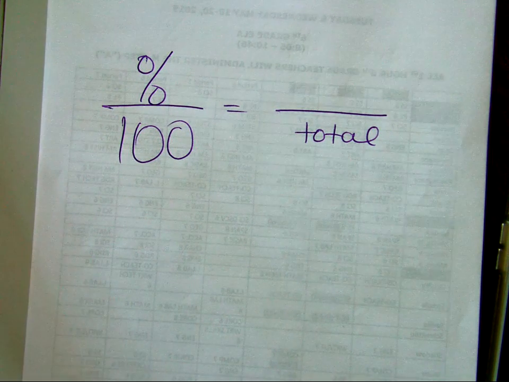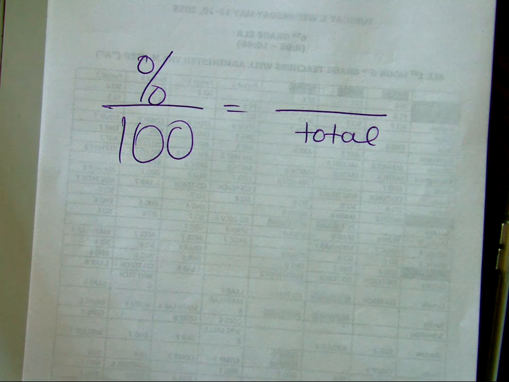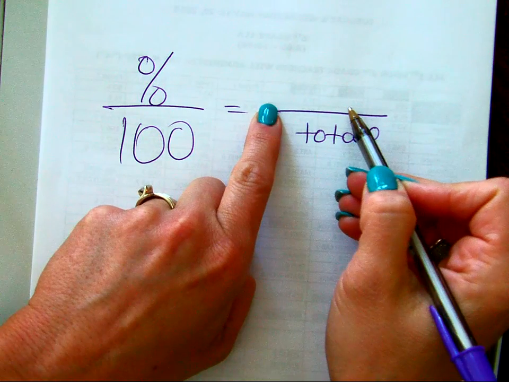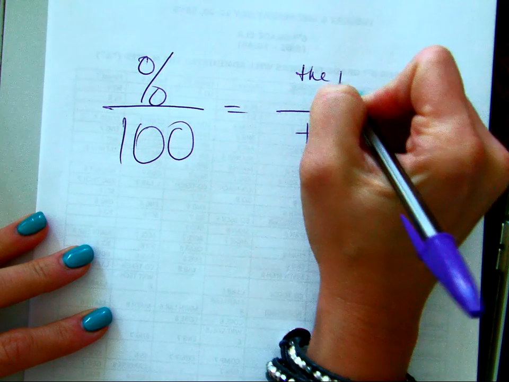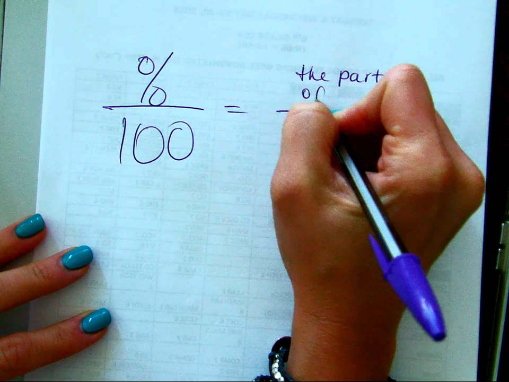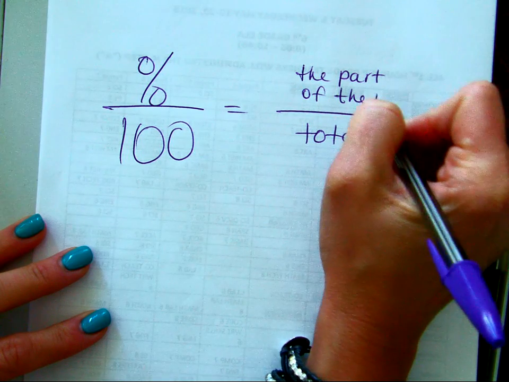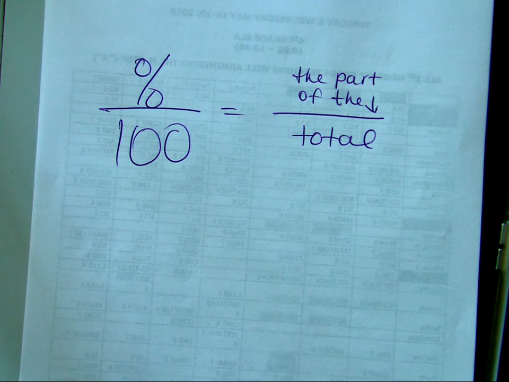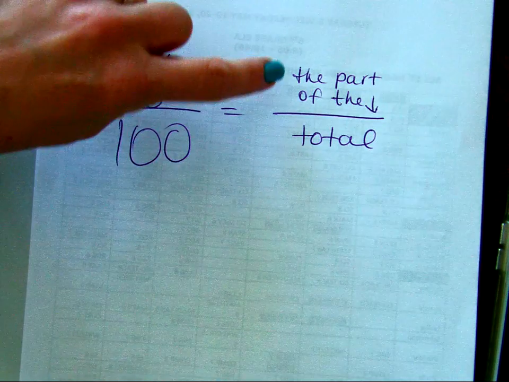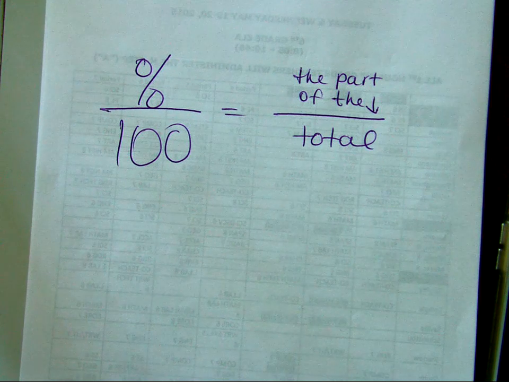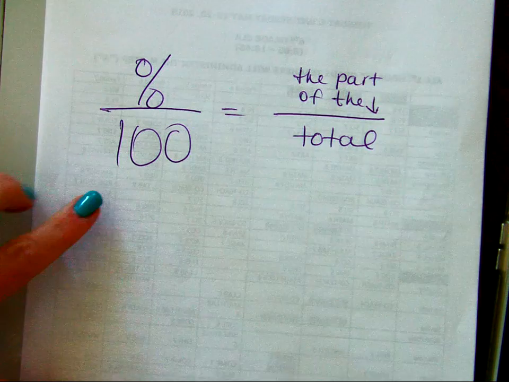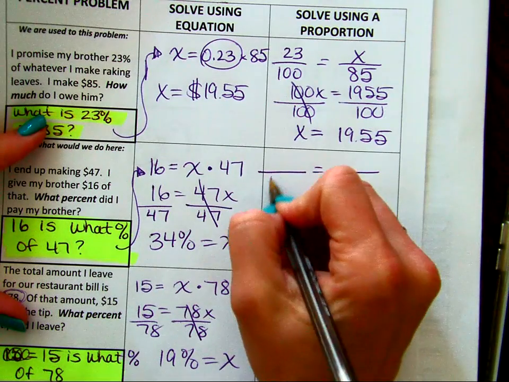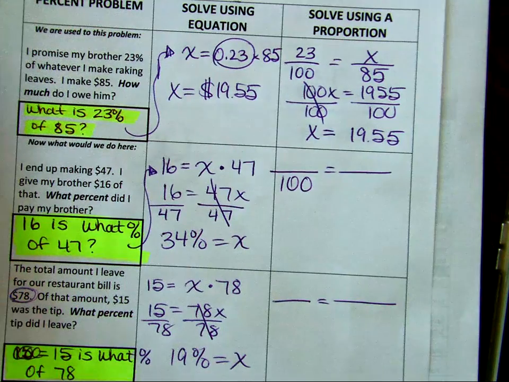It was always X, but what did X represent? It was the part of the total that we were looking for, right? So the part of the whole amount down there, like 16 out of $84. So it was always part of this total, wasn't it? So, keeping that in mind, let's put our 100 and you're going to totally get it.